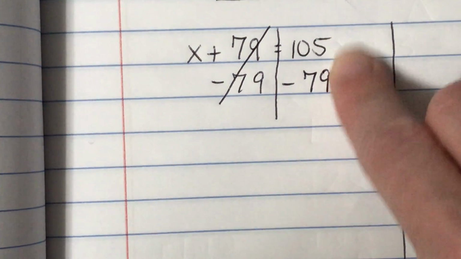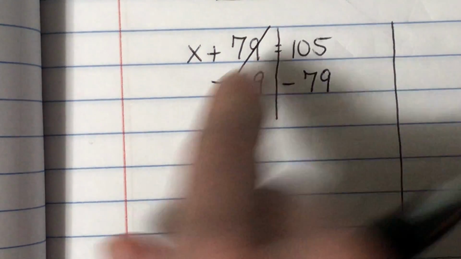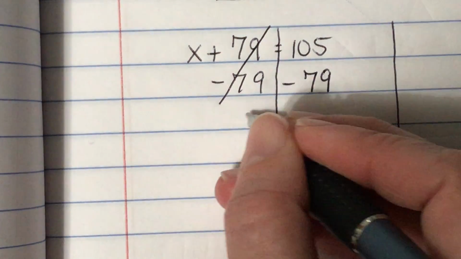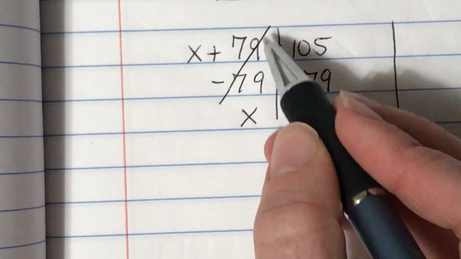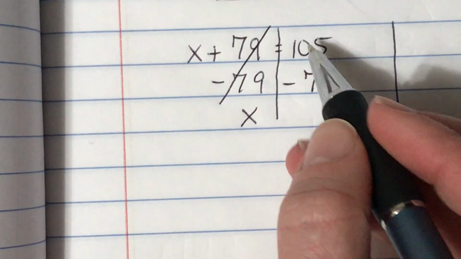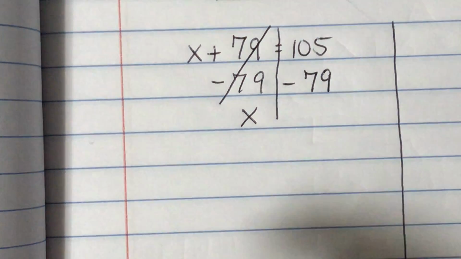Now, here's where we use our inverse operation to actually find our answer. Because look what's left on this side. We're left with our x. The only thing over here now is x because we took away the 79. And here's where we're able to subtract to actually find our answer.